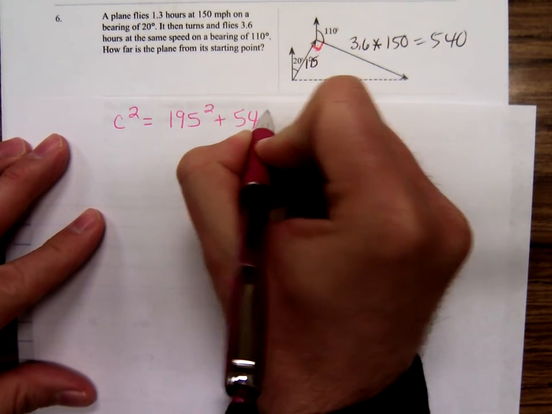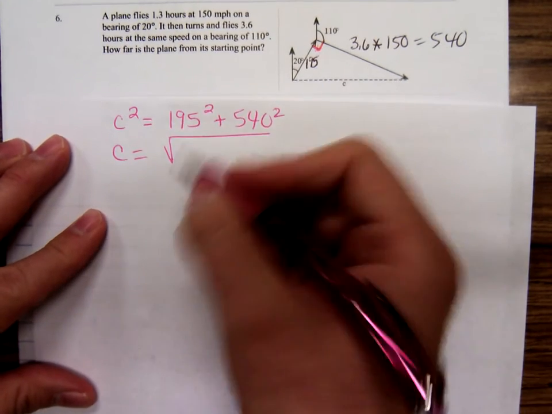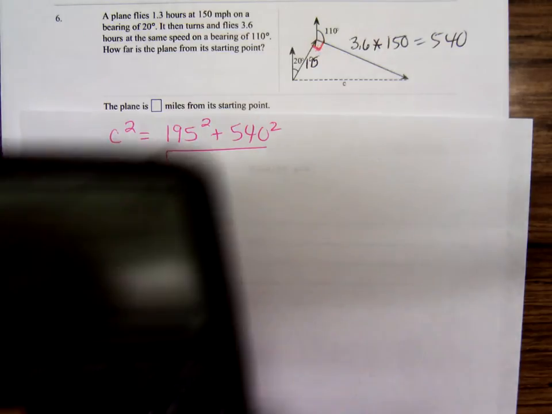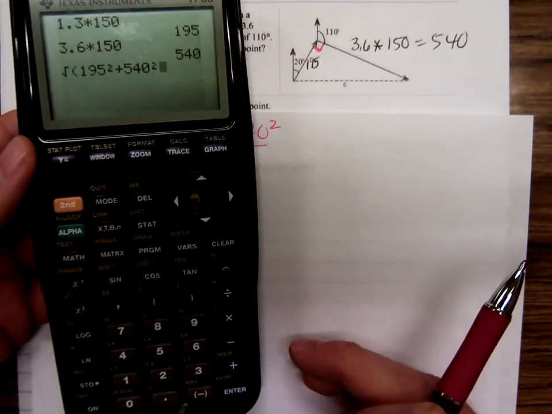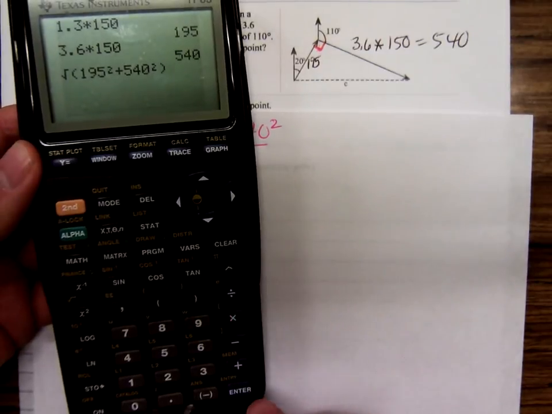So I'm going to have to punch that into my calculator and take a square root. So the square root of 195 squared plus 540 squared. See that? The square root of 195 squared plus 540 squared.